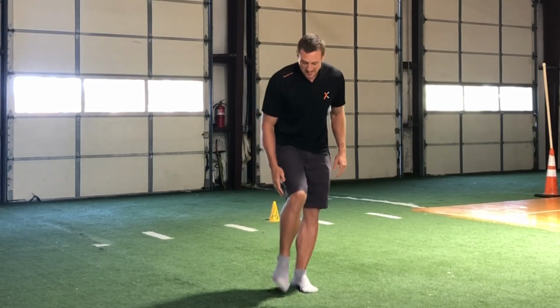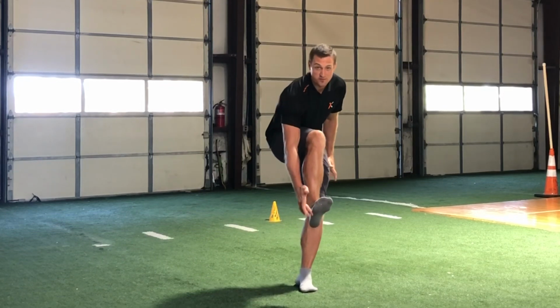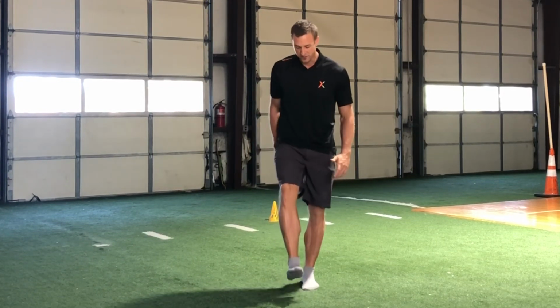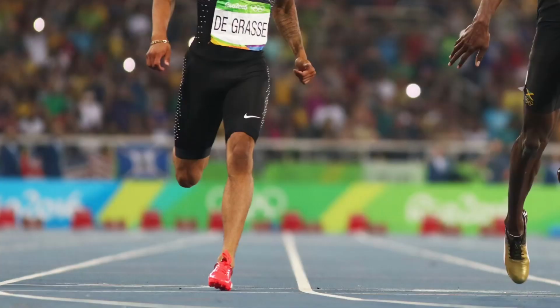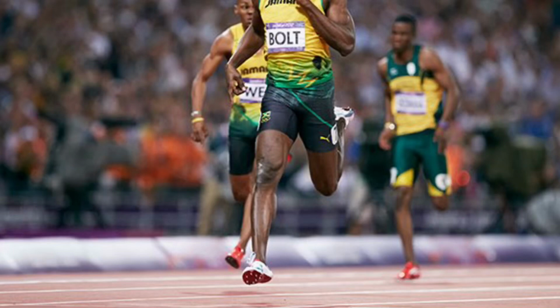All right, the first piece of the theoretical ideal model that we're gonna look at is contacting on the outside edge of the foot, okay? So the foot is gonna touch down in a position like this. Now this is observable from beginners to elite sprinters, okay? Just about everybody does this naturally. The only people I have seen who don't do this are heel strikers.